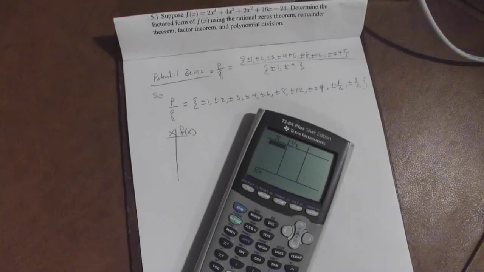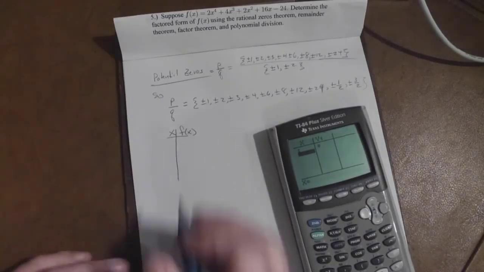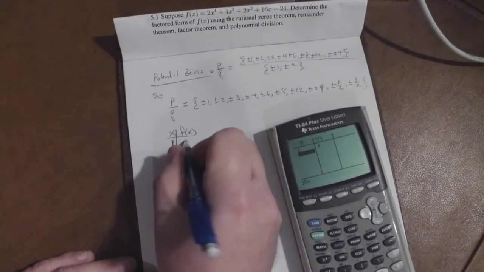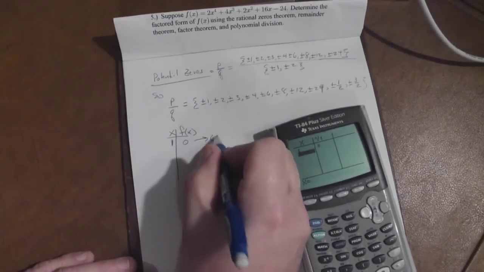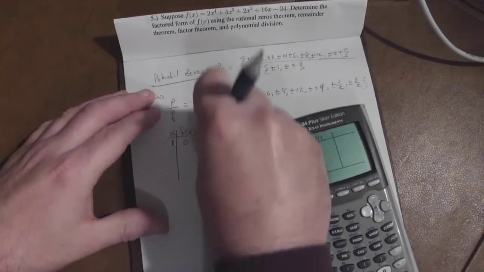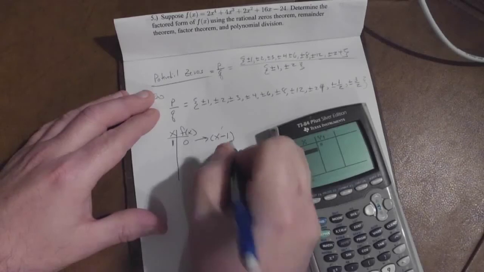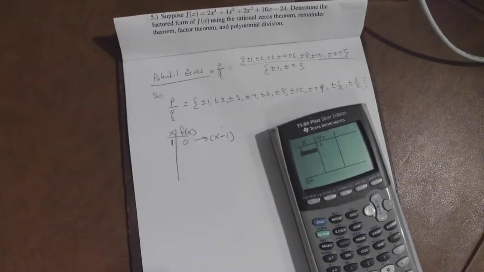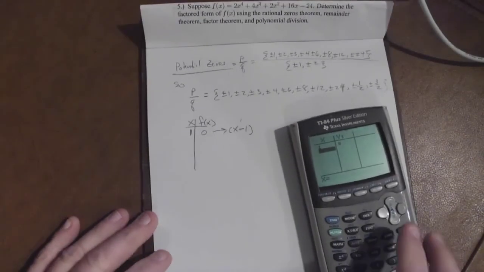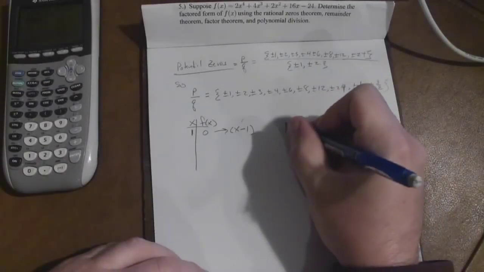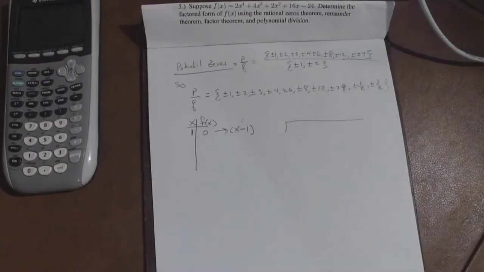Let me go ahead and just delete this out and start fresh. I believe we saw maybe that first 0 of 1 also appear. So yeah, if we begin here, 1 is our first 0. That does mean we have a factor of x minus 1, right, in our factored form.